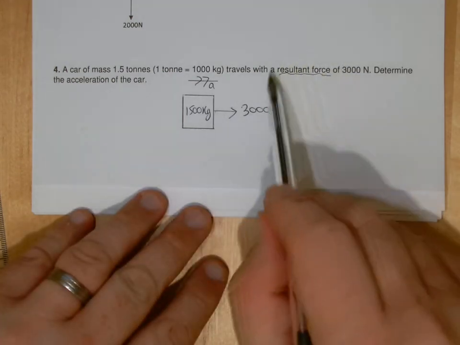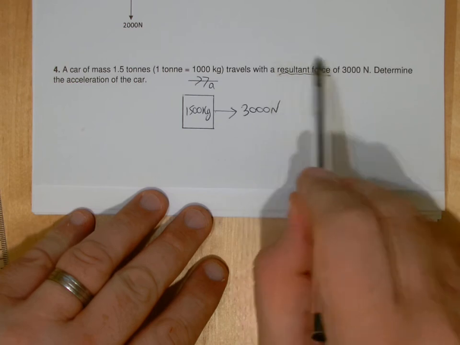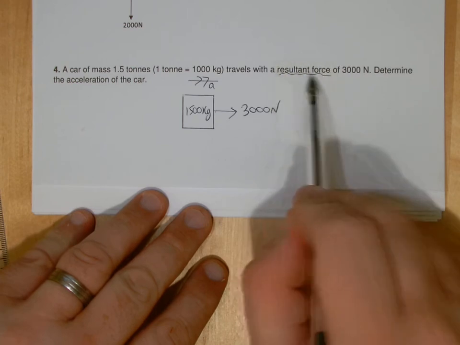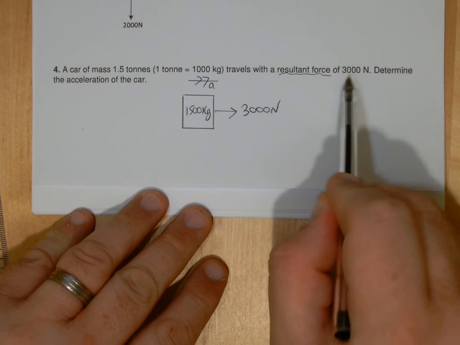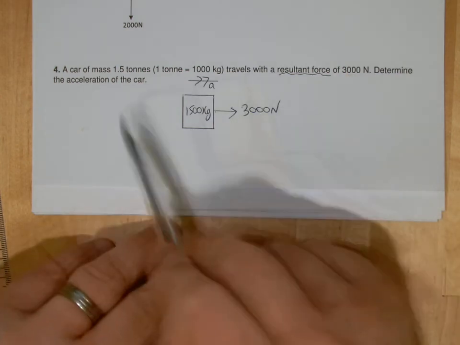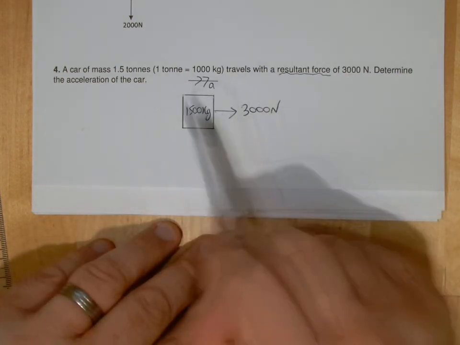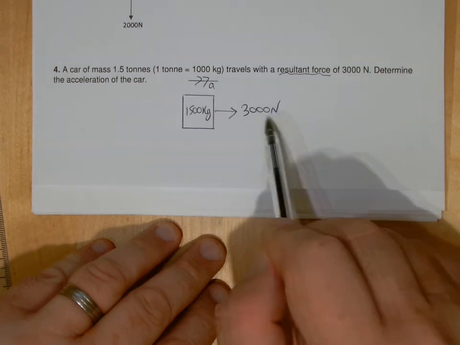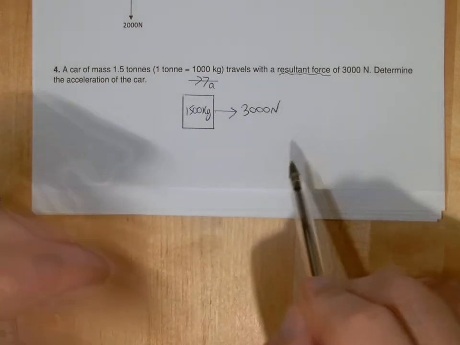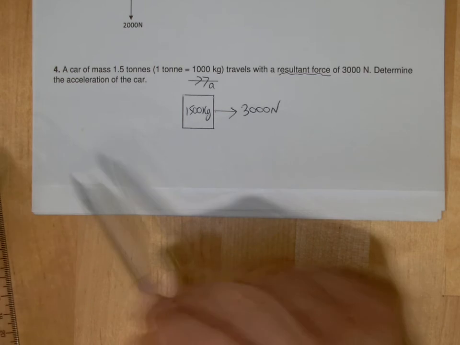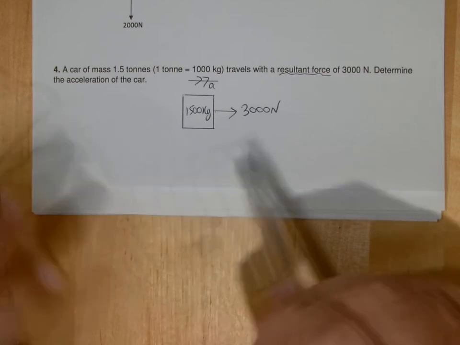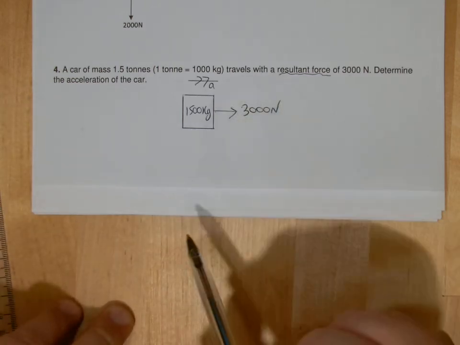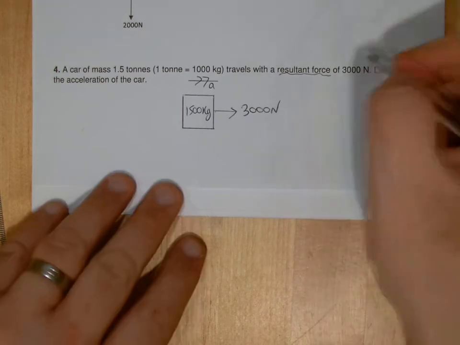But if you look at this question carefully, it has already taken this into account, because here it's saying the resultant force. So that is what the overall force is going to be, 3,000 newtons. That takes into account the driving force of the engine and also the taking away of the resistances such as air resistance. That is the overall resultant there. So that makes it easy for us.